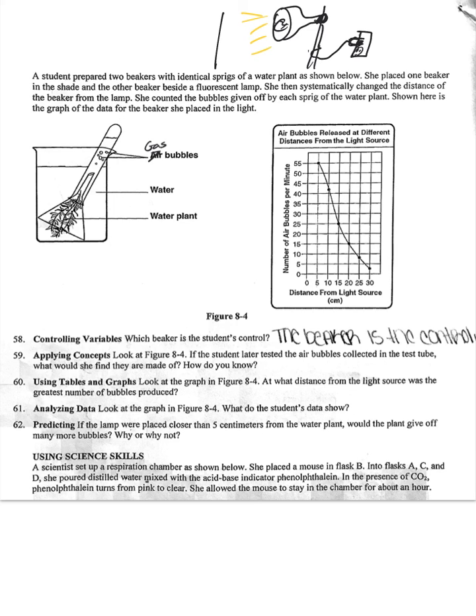So you got this beaker, one beaker's here, and I'm sketching this quickly, so forgive me for not being neat, and I often tell you to go ahead and sketch it out, and it doesn't matter. And they sketch it out already for you, so life is good for you since it's already sketched out here. But one's in the light, and the other one's in the shade.